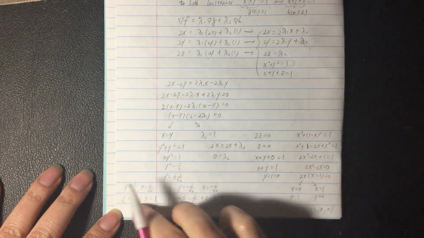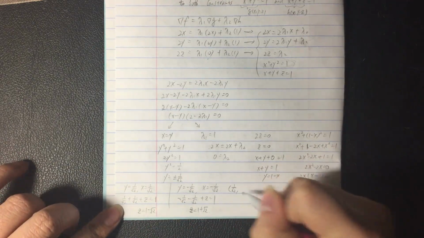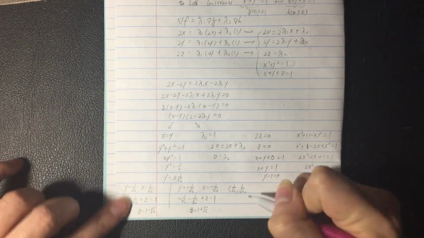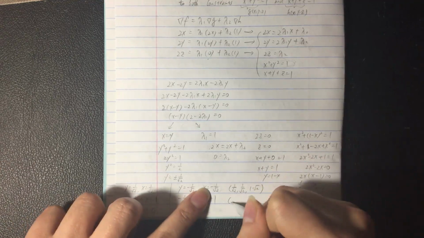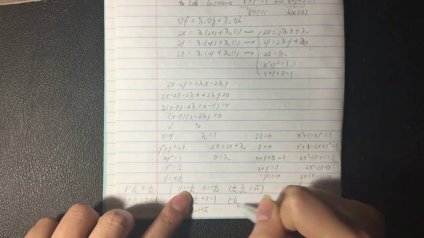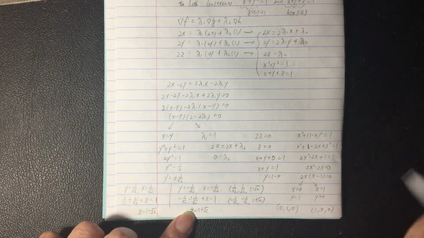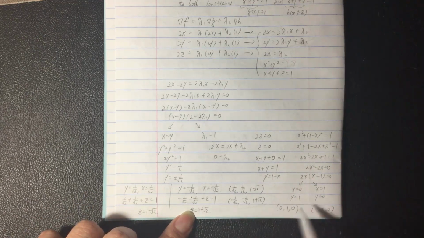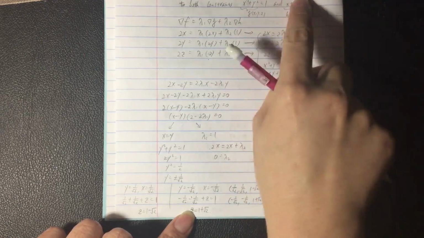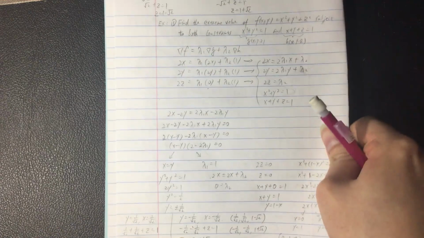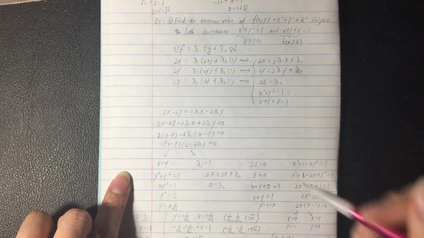And for these 2 points here, we have x equal to 1 over radical 2, y equal to 1 over radical 2, z equal to 1 minus radical 2. And here x equal to negative 1 over radical 2, y equal to negative 1 over radical 2, z equal to 1 plus radical 2. So here we have 4 potential maximum minimum points. We plug in each point into function f and find out what's the maximum, what's the minimum.